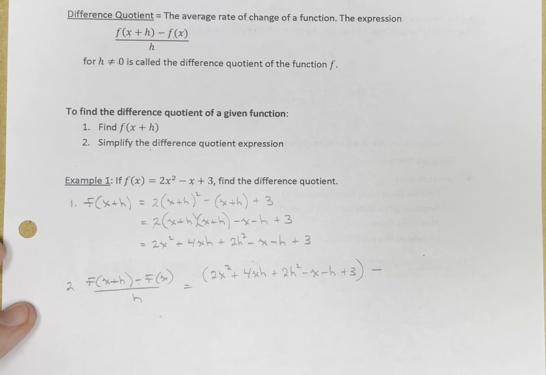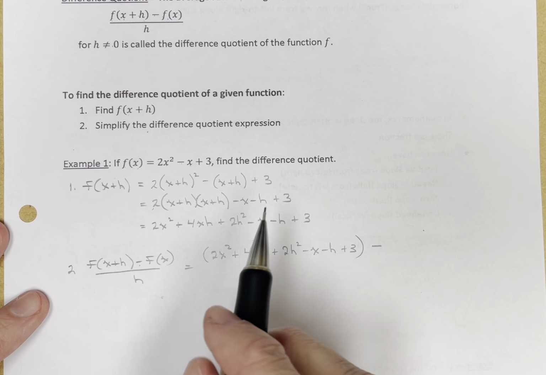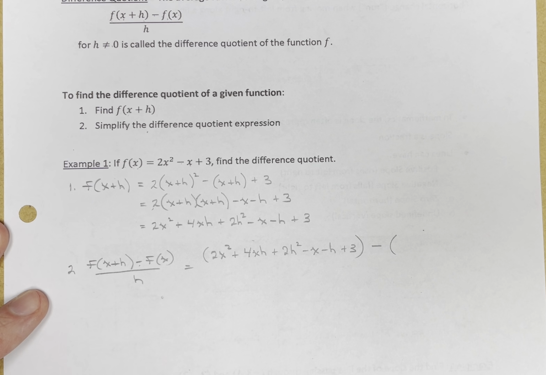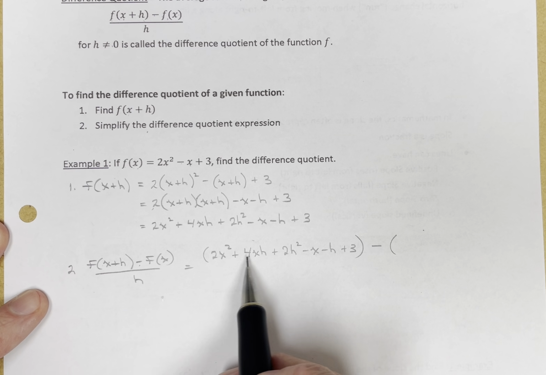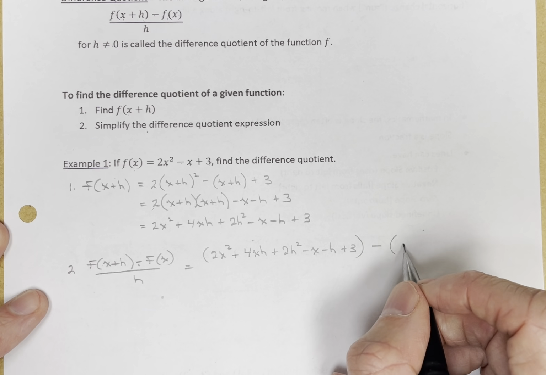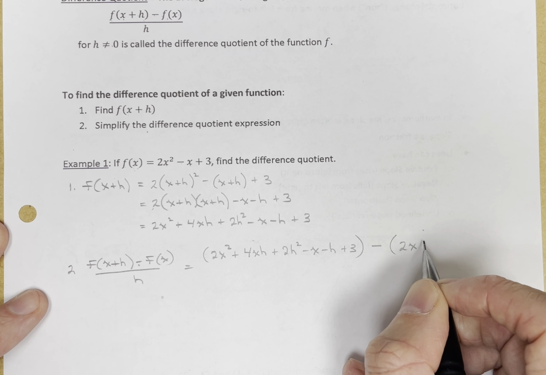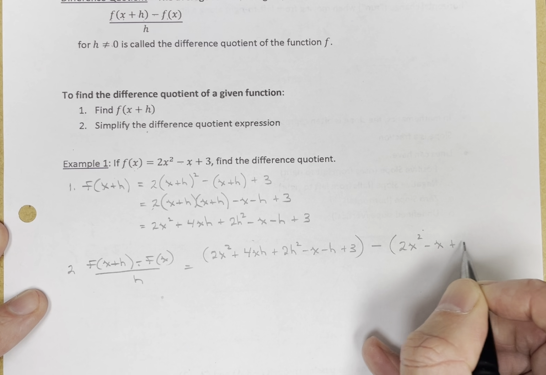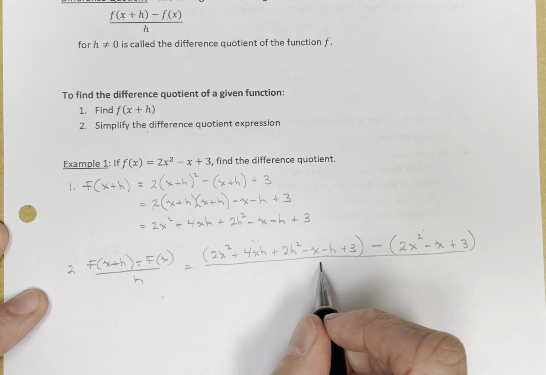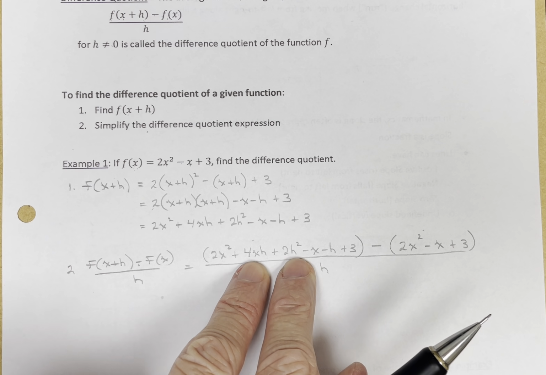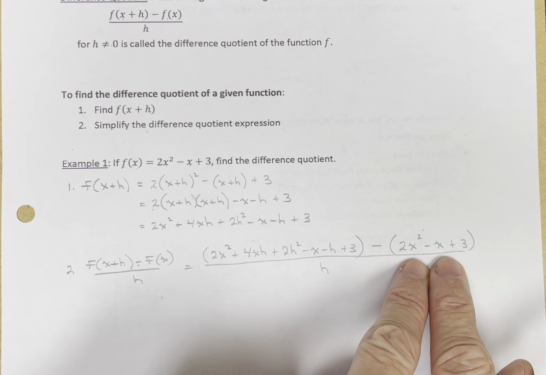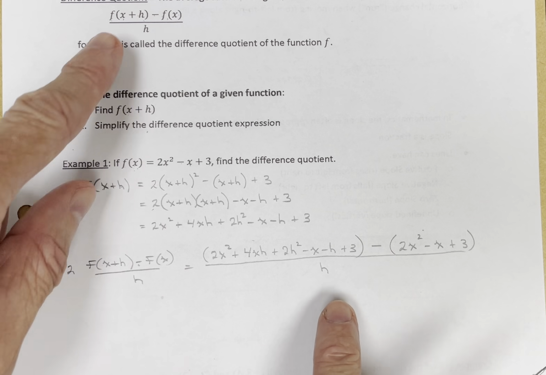Now I'm subtracting f of x, which is this. You want to use parentheses so you don't lose negatives. F of x plus h is this expression. We want to subtract f of x, which is this expression, 2x squared minus x plus 3, all divided by h. So this is f of x plus h minus f of x, all of that divided by h.